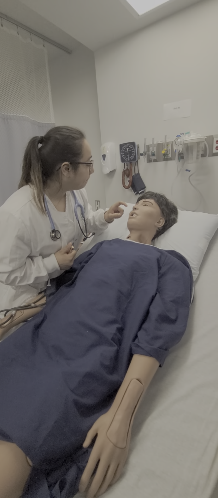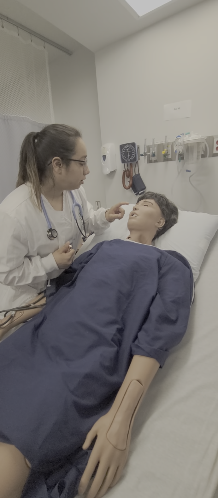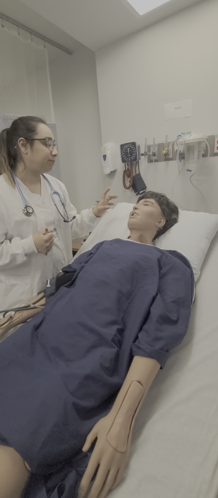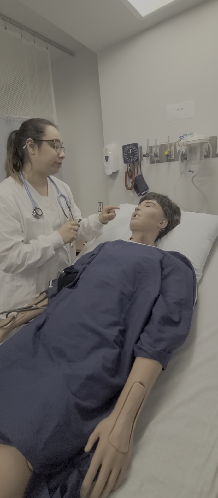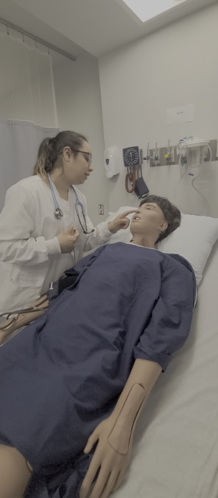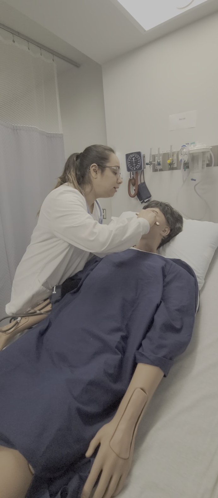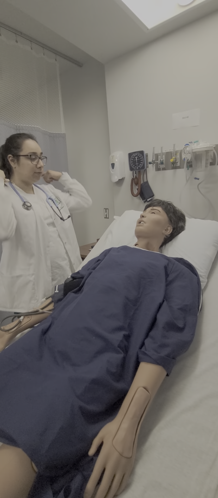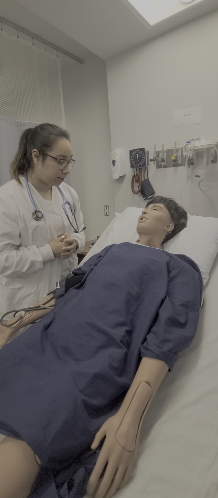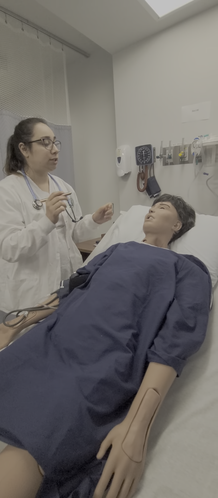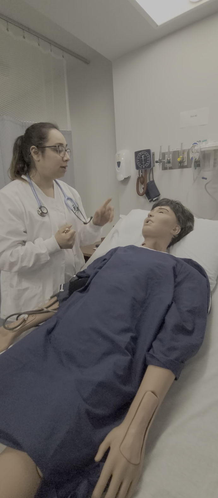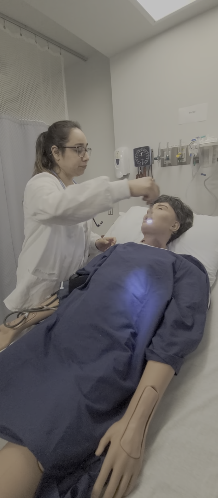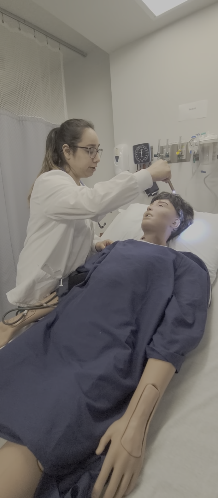No discharge or drainage from the lacrimal ducts, and the conjunctiva look good. No redness or irritation. I'm going to now perform PERRLA. It is a way for me to check your pupils. So just look forward. I'm going to shine this light over your eye.